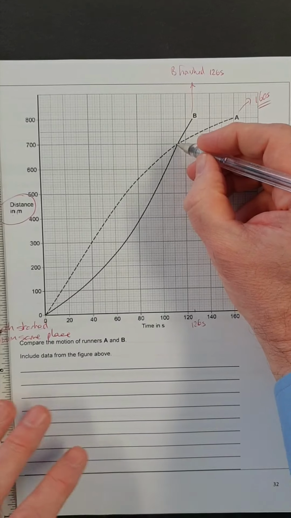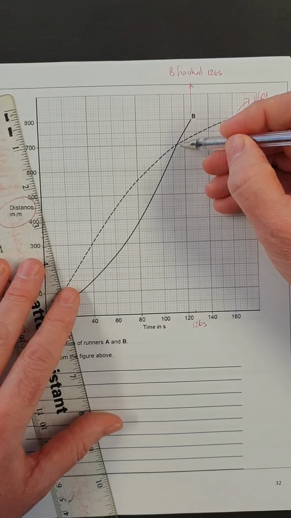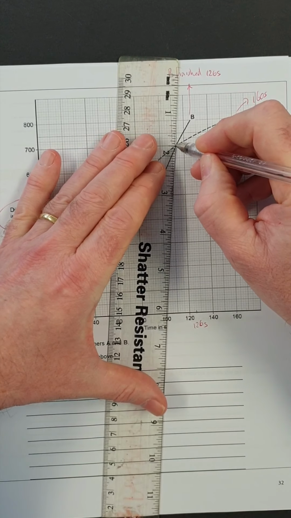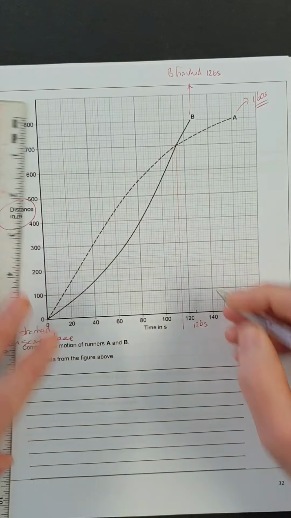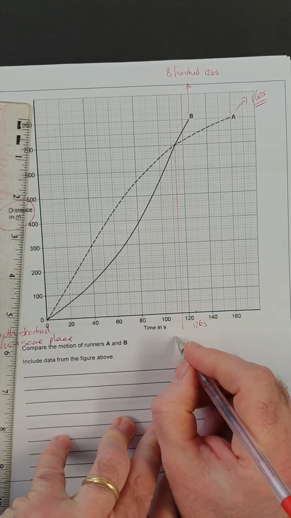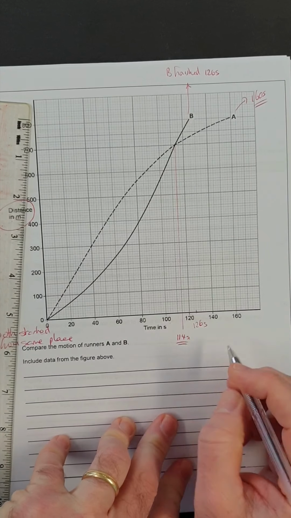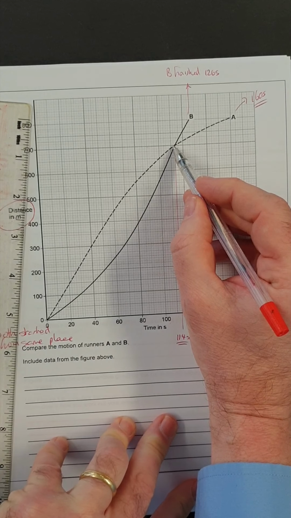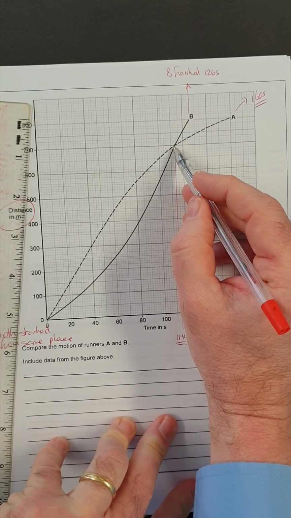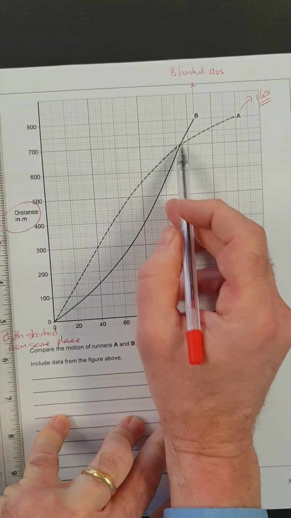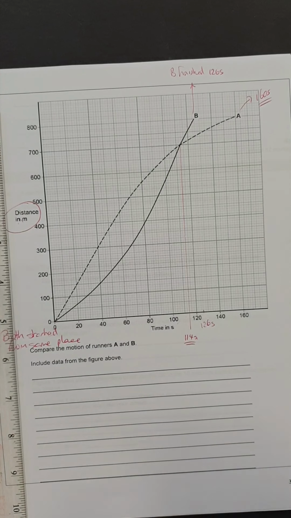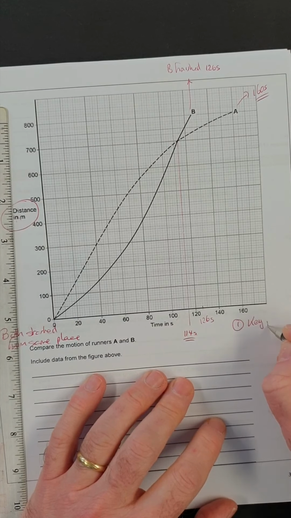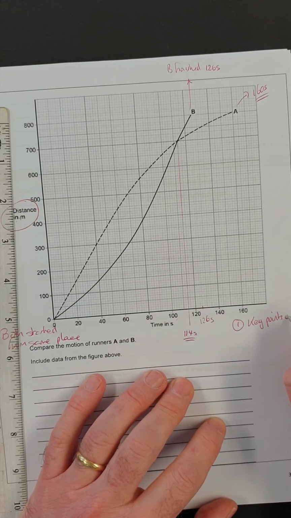I can also see this point, which is interesting, and this is where the two lines meet, and I'm just going to find what time that happened at. That was down here, so that time is 114 seconds. So at 114 seconds, the lines cross, which means that one of the runners overtook the other runner, and this is at a distance of 700 meters. So the first thing I do is I look at some of the key points on the graphs.